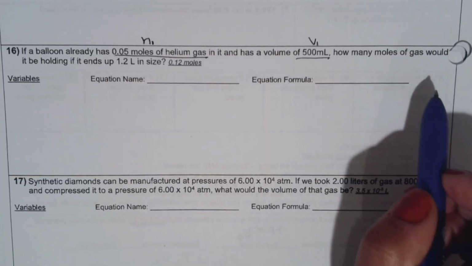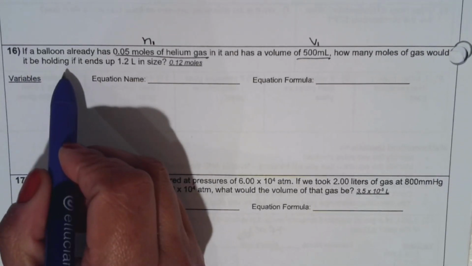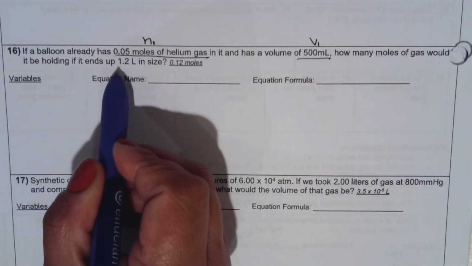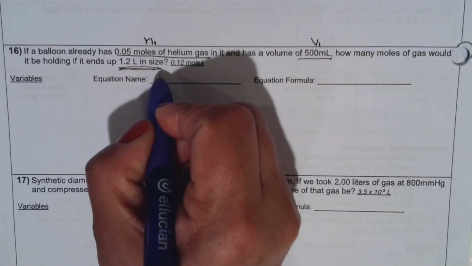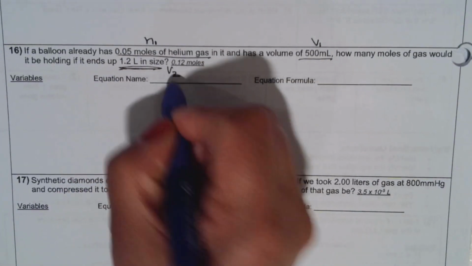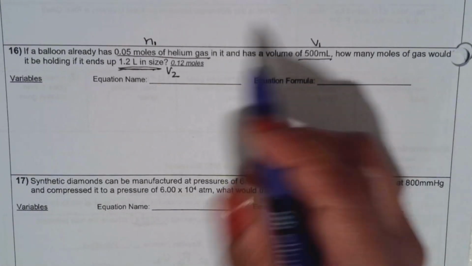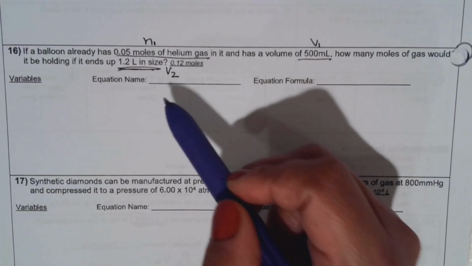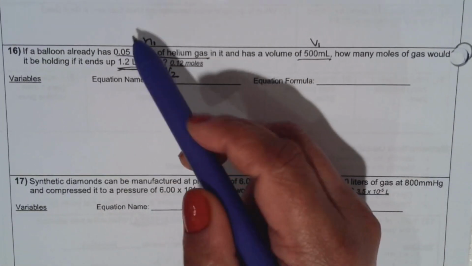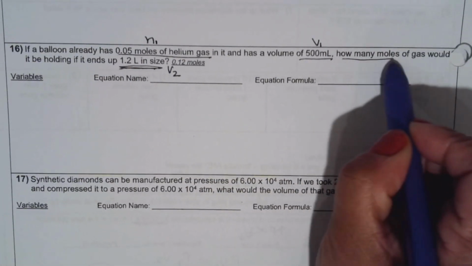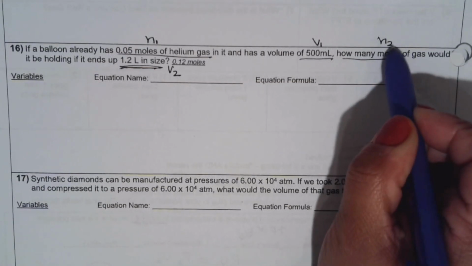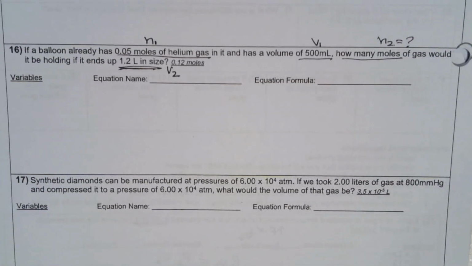How many moles of the gas would it be holding if it ends up in this volume? So we are given volume 2, the new volume, and you are asked how many moles will be there if the volume is this, right? So how many moles? You are solving for N2, right?